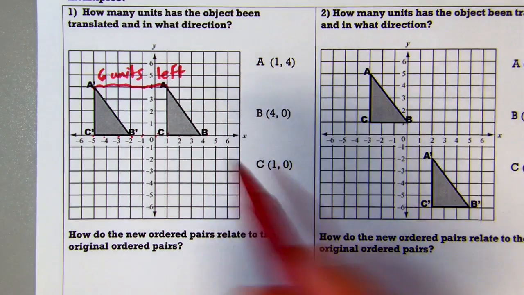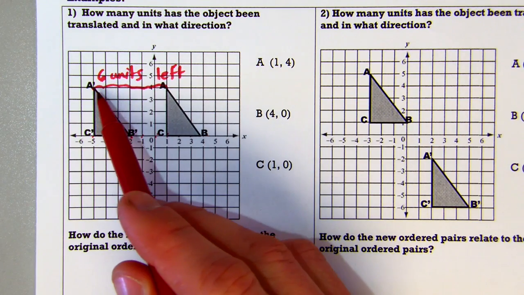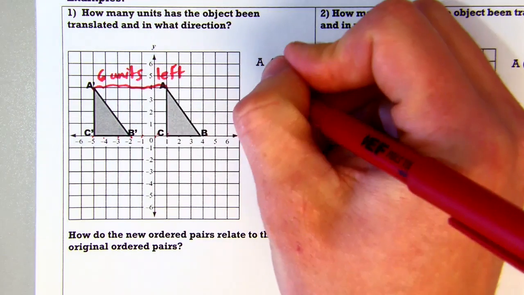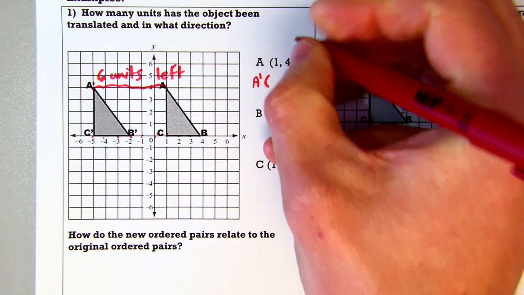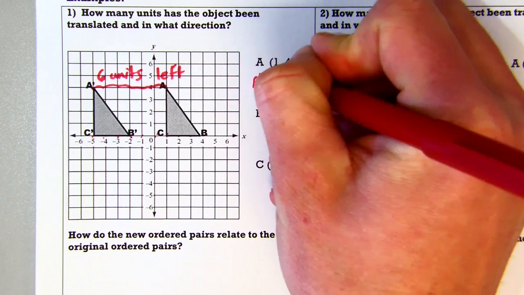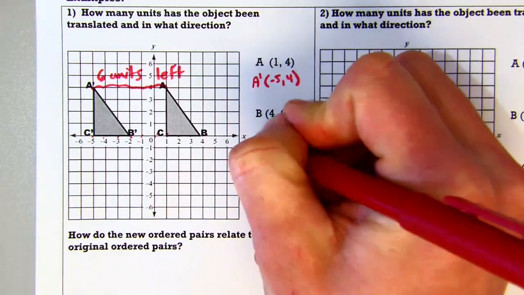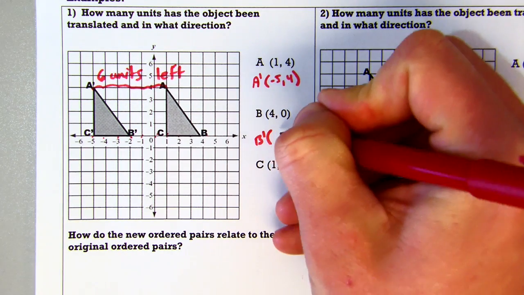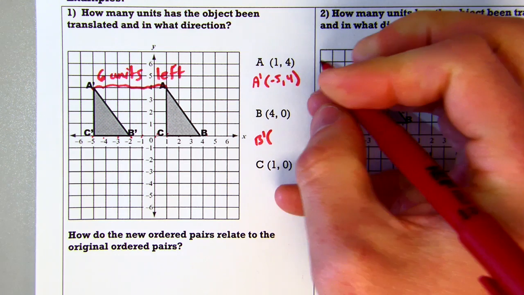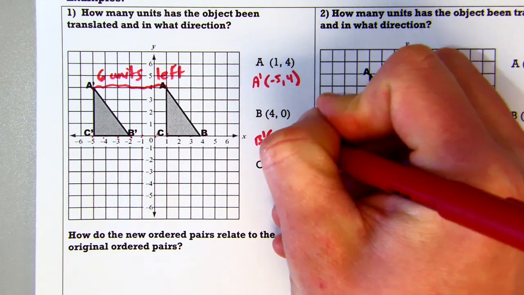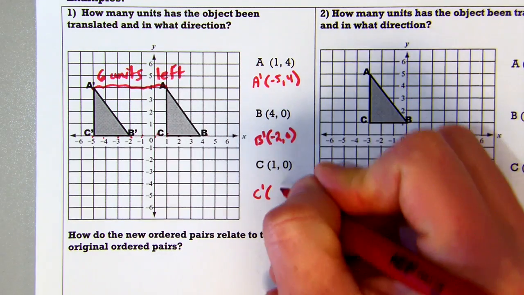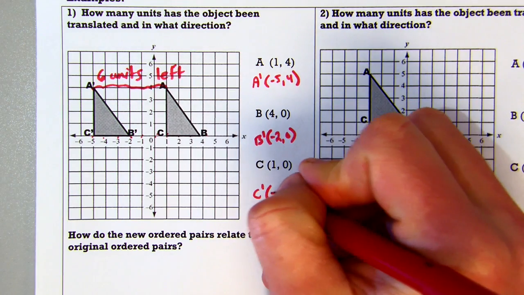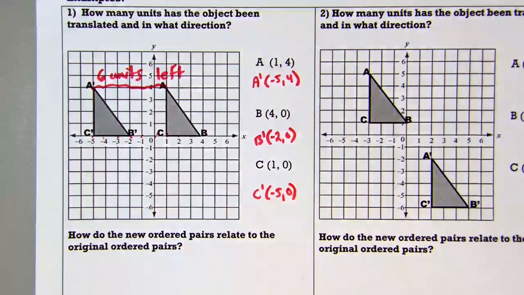If we look at our new pairs here, our A prime is negative 5, 4. Our B prime is negative 2, 0. And our C prime is going to be negative 5, 0.